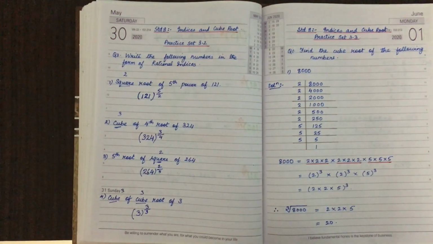Okay students, now we move on to the next part, which is practice set 3.3. Over here you have to find out the cube root of the given numbers. The first number given to you is 8000. You have to factorize 8000. You have already learned how to find factors in 7th standard, and how to find HCF and LCM of numbers. We are using the same method and breaking 8000 into smaller numbers.